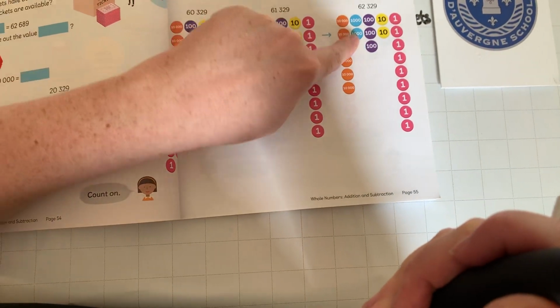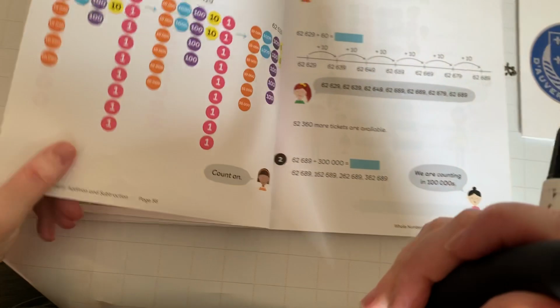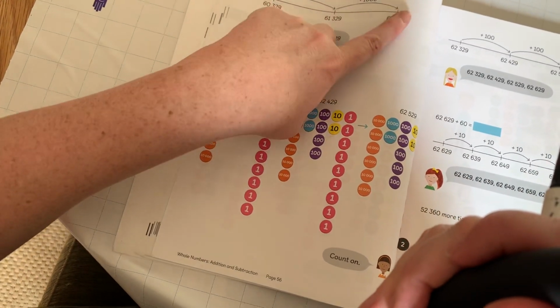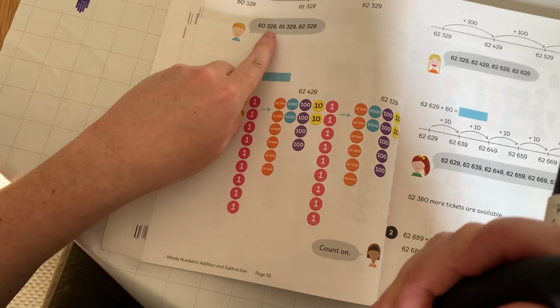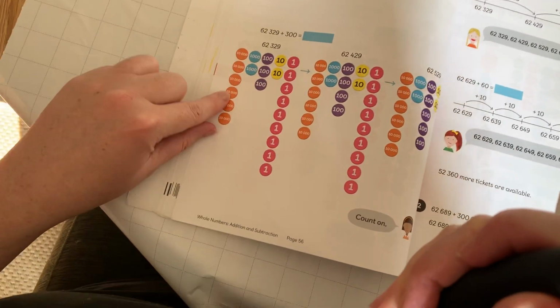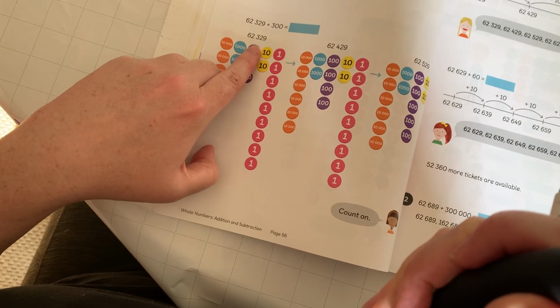They've added another 1,000 to get to 62,329. Again, over here, we have the number line where they've just added 1,000. And then we have Sam here in his head, counting on, separating those numbers with commas. Okay, they've done their 10,000s. They've moved down to their thousands. Now they're on their hundreds.